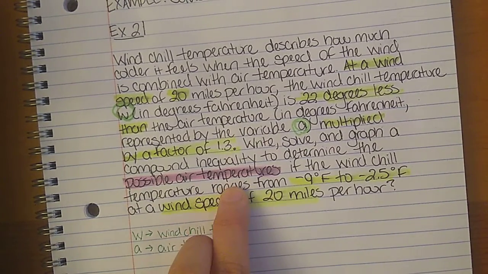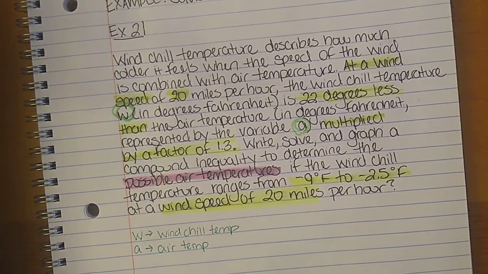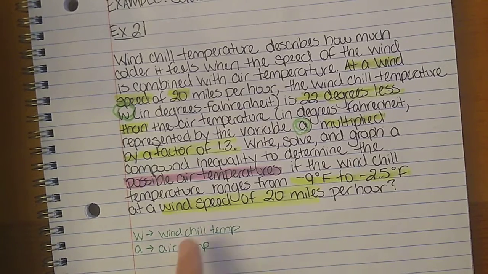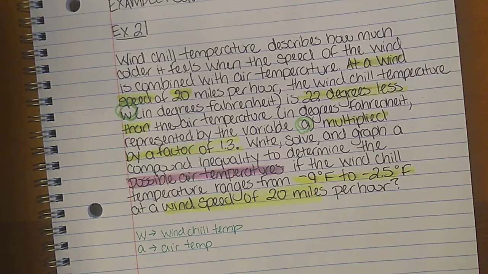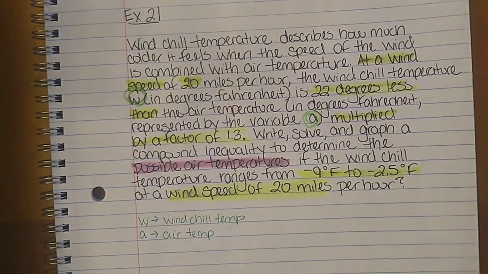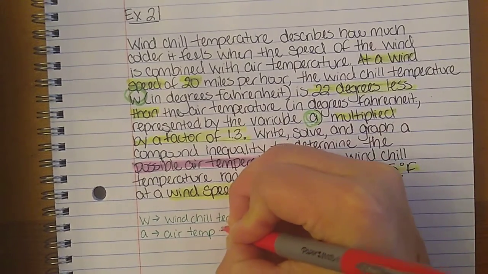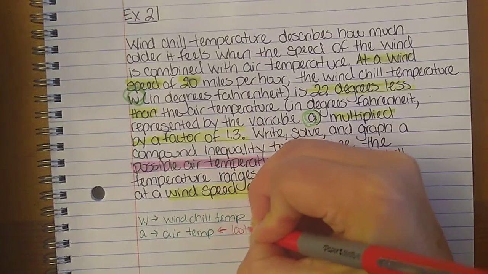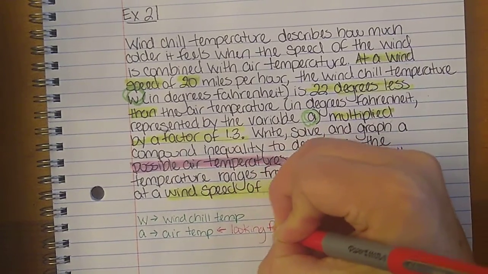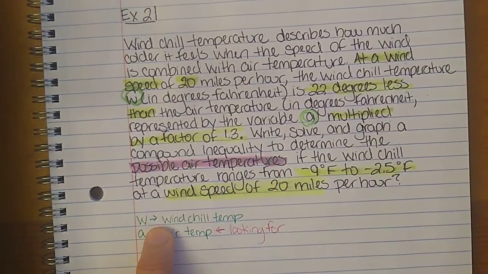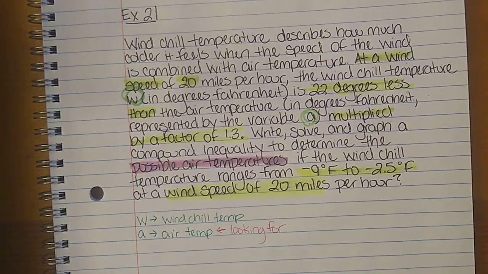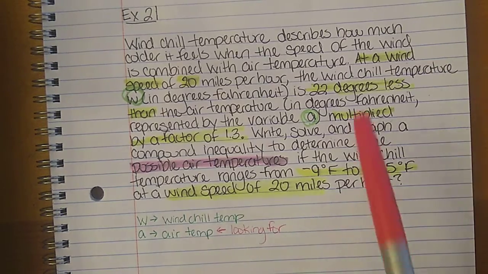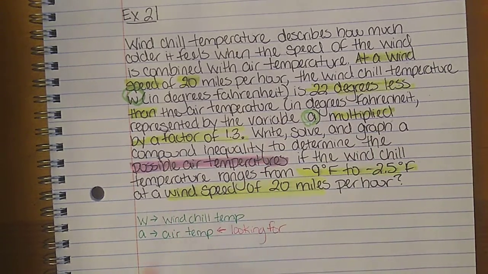Now, what are we looking for? We're looking for the possible air temperatures. So we're talking about the relationship between wind chill and air temp, but our job is to find the air temperature. So what that tells me is that ultimately this is what I'm looking for. This is my job. So that means at some point they're going to tell me what the wind chill temperature is going to be. Now they also give me the relationship between wind chill and air temperature.